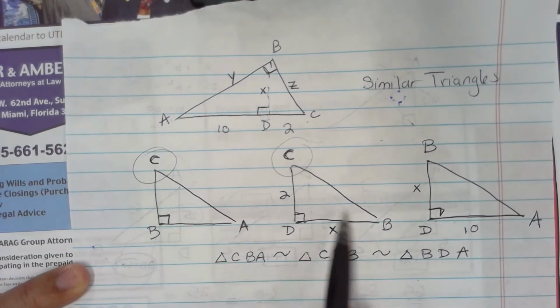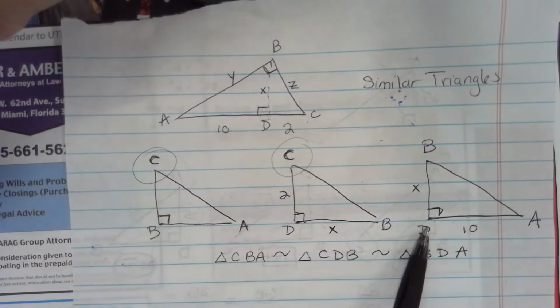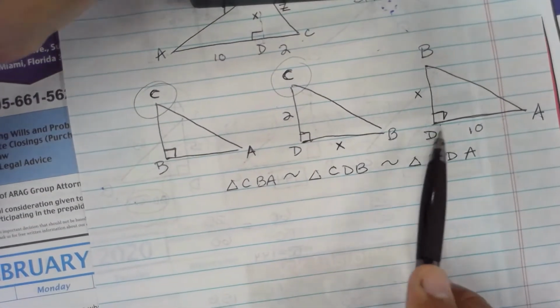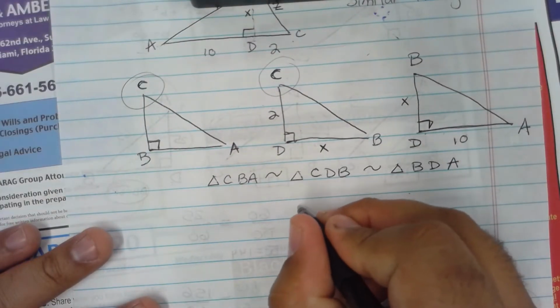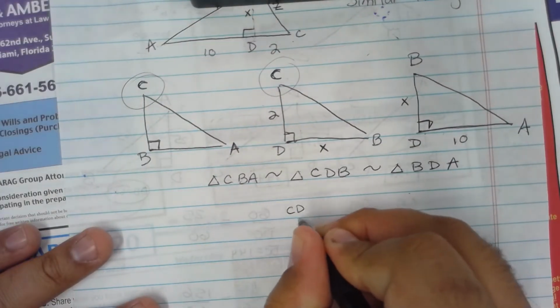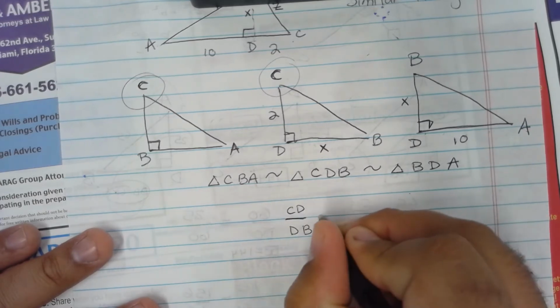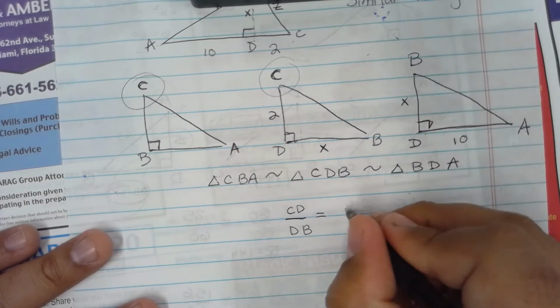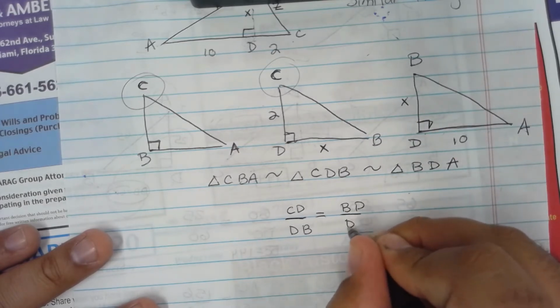So I can write a ratio of these 2 over here. Coming back to what we did for the geometric mean, if I take a look at this part over here, we have CD over BD is equal to BD over DA.